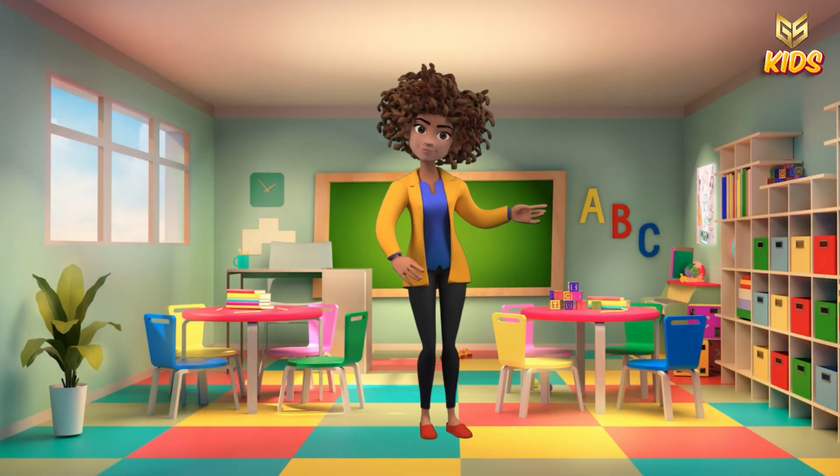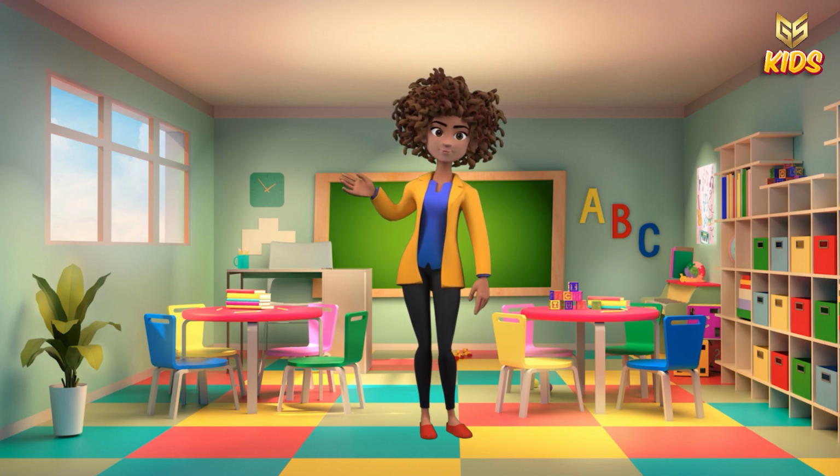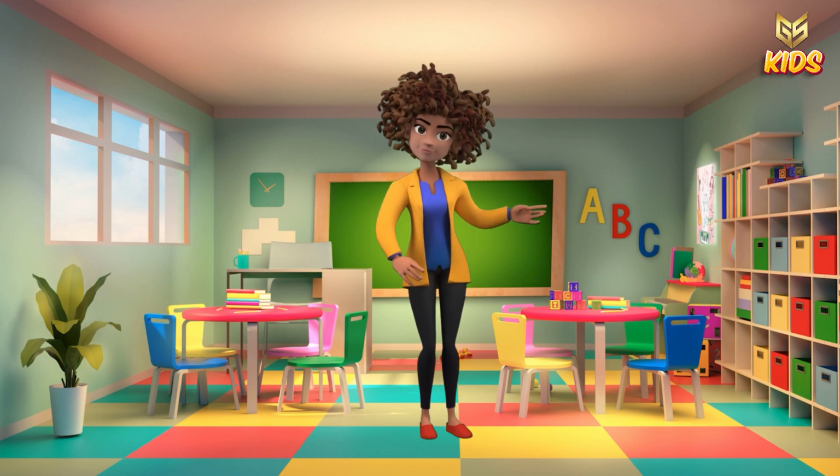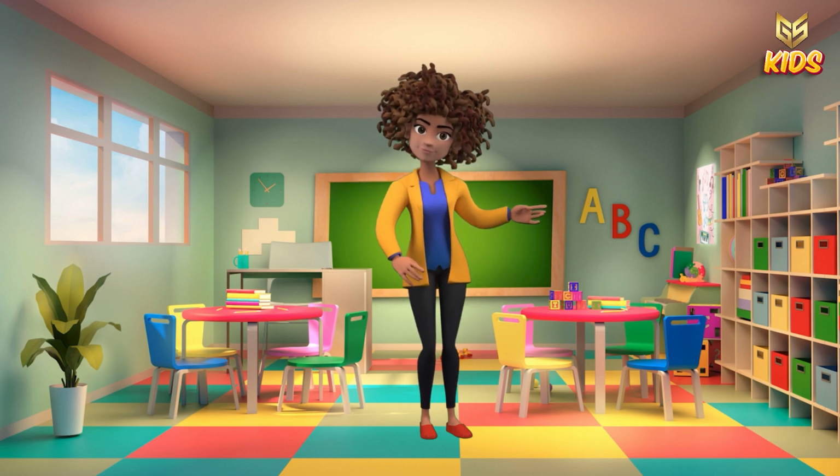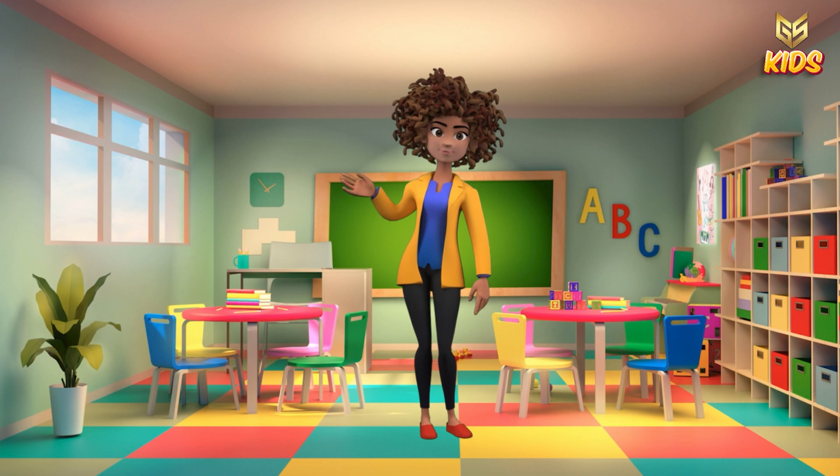Okay, I hope you have understood what is above and what is below. If not, then repeat the video again and practice this at home. What is above and what is below, and how to find above and below.